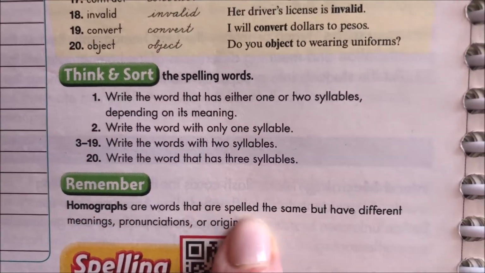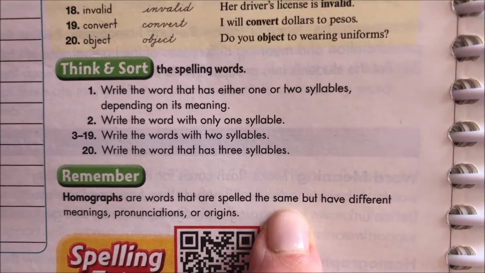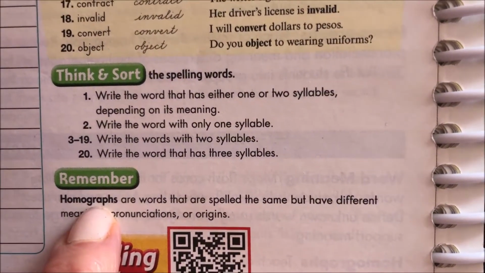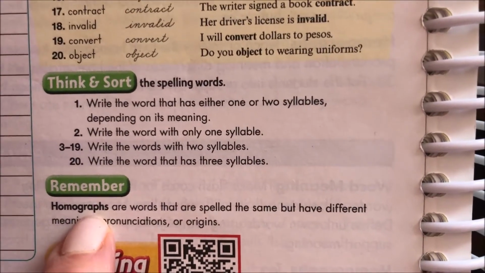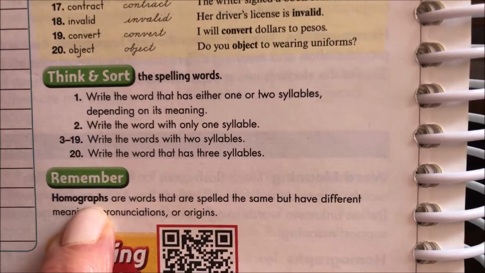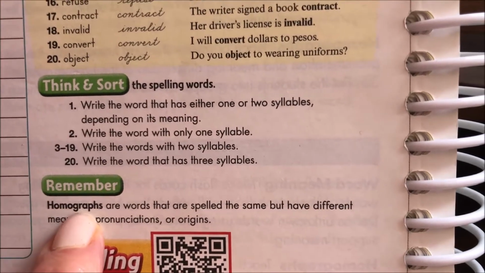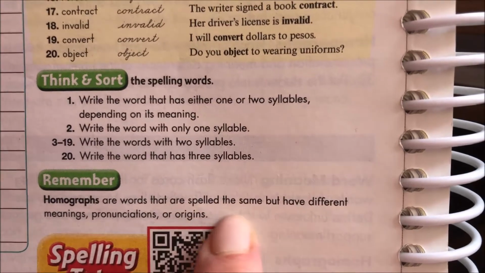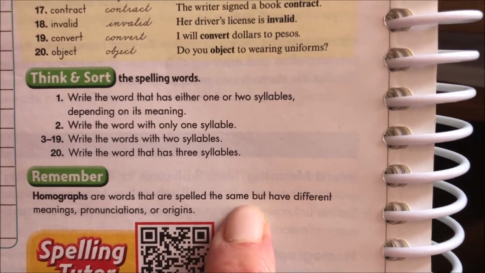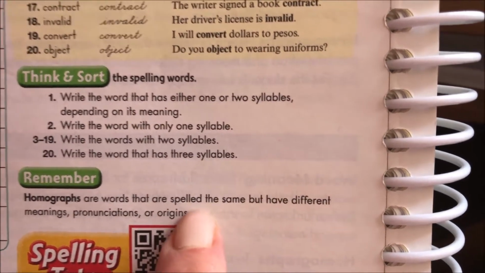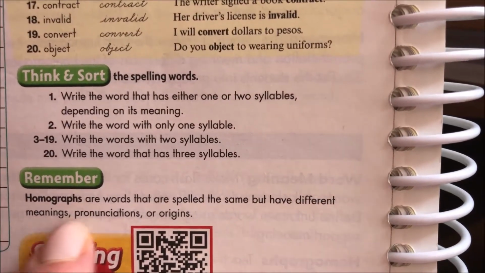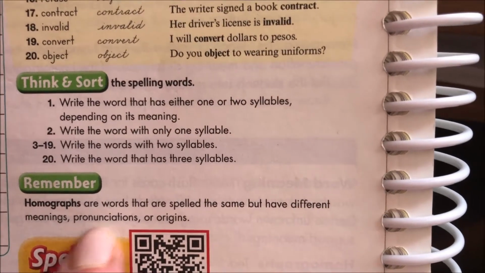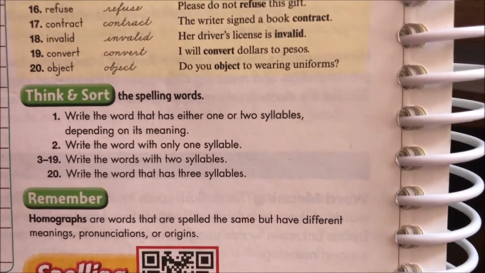They are words that are spelled the same, so they look the same, and that's what we can get from the name of the category itself. I think of the word graph like a picture that I would be looking at. And so it's the picture that looks the same. So they are spelled the same, because obviously the only picture we would have is when the word is written out, but they have different meanings, pronunciations, or origins. So they might be said differently and they obviously mean something different.